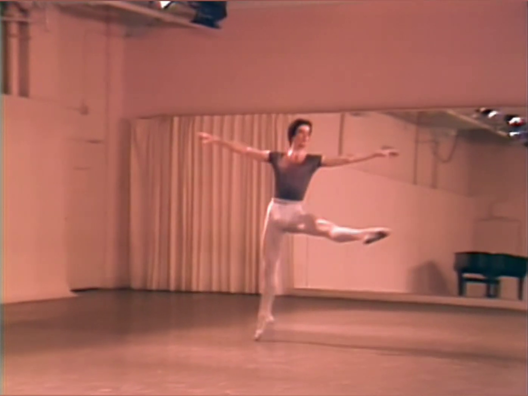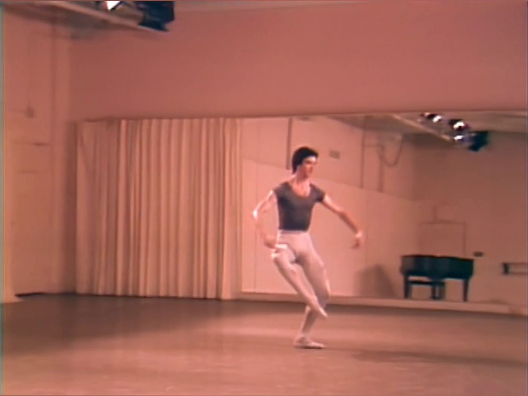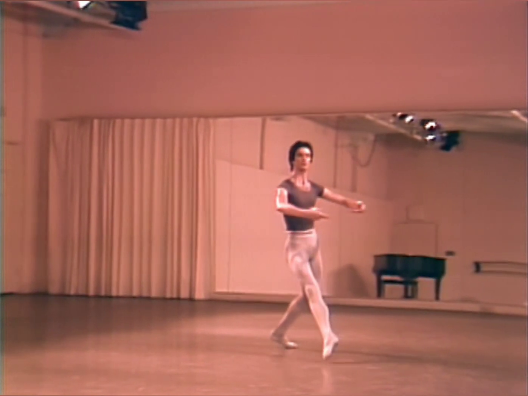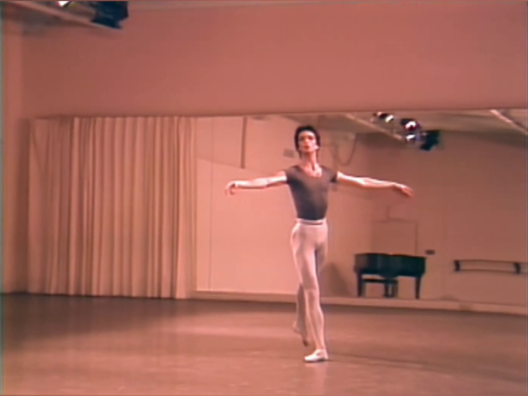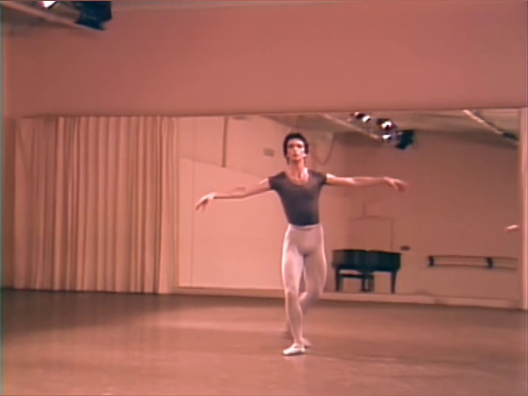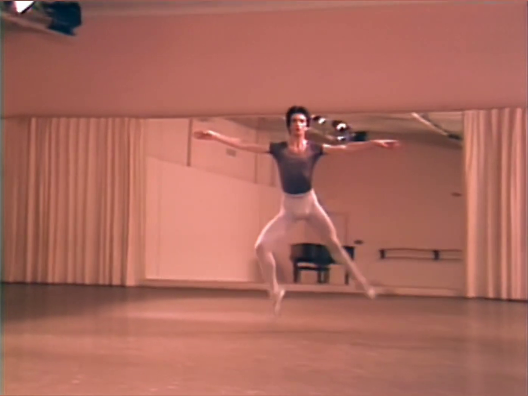On landing, the other leg passes through retiré passé into a développé front at 90 degrees before stepping forward into tendu derrière and closing. En arrière, the movement is reversed.